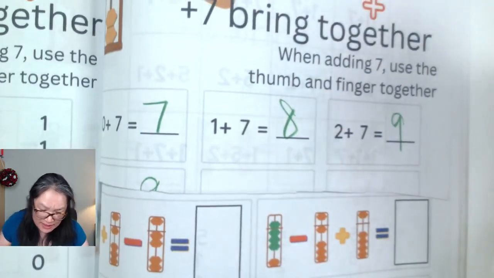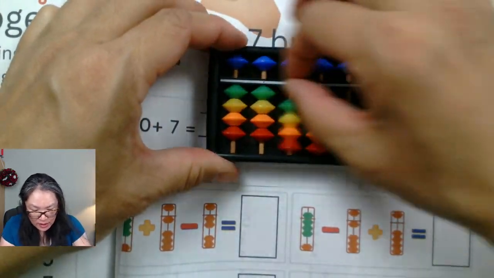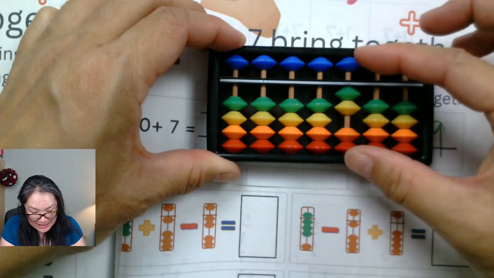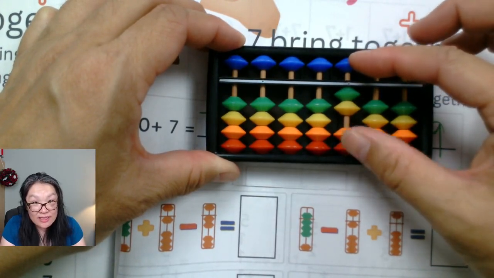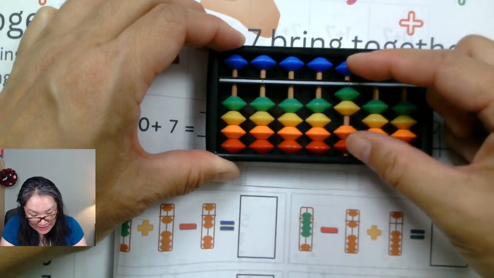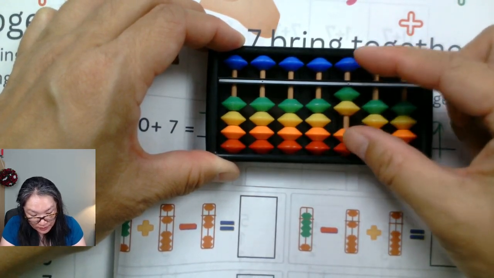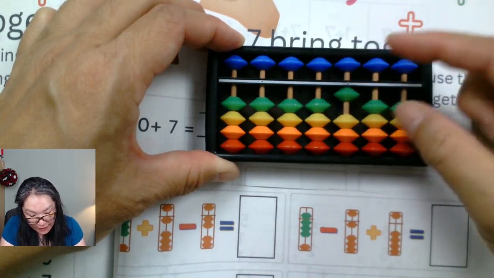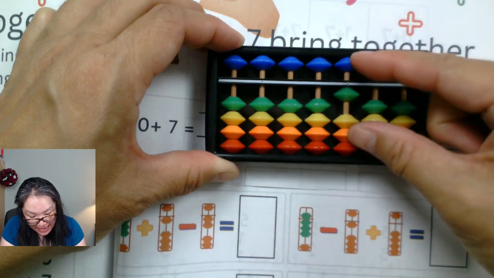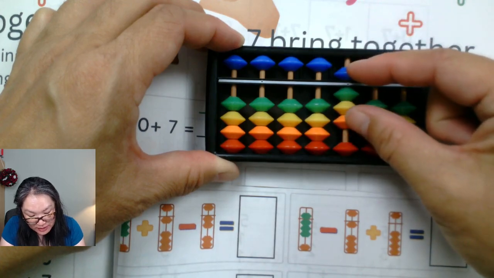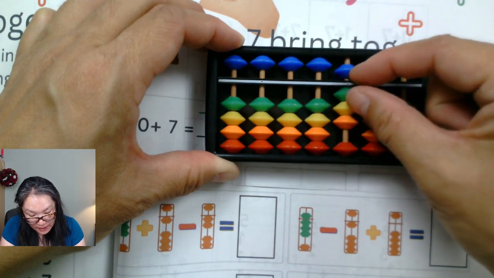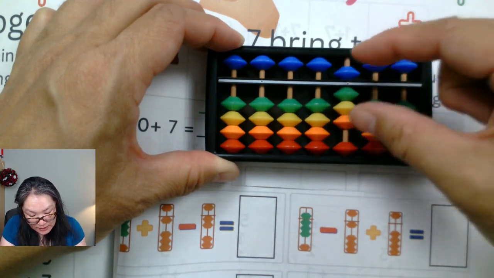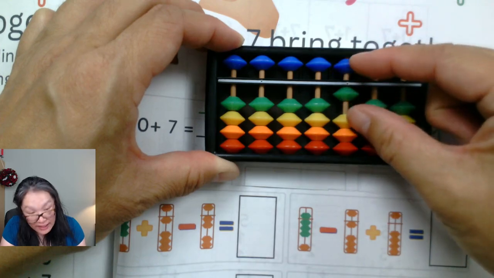So it's the same thing with the 7, right? If I have 2, I'm going to add 7. I'm going to have 5, 6, 7. I'm going to add these 2 beads, and then I'm going to subtract them. If I have 9, subtract 7, I do this. If I have 1 and I add 7, I'm going to do these 2 beads, these 3 beads. If I subtract 7 from 8, I move it away like that.